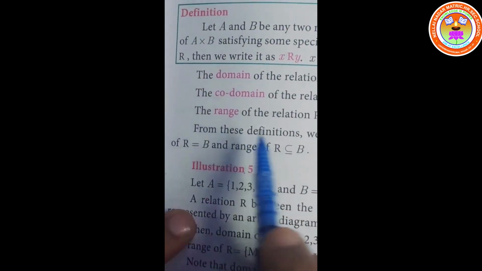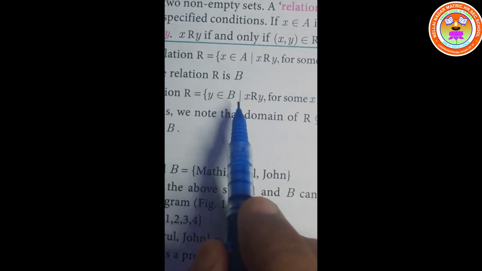For the range, y belongs to B such that for some x belongs to A.